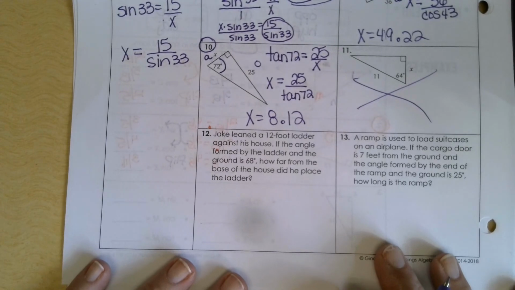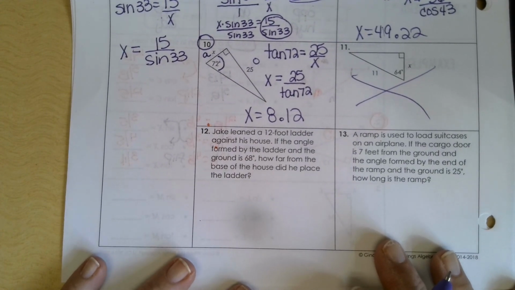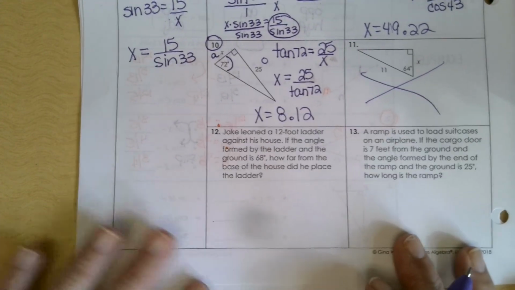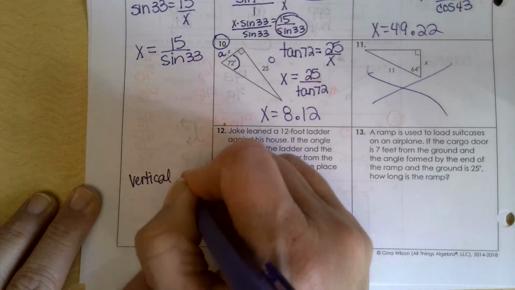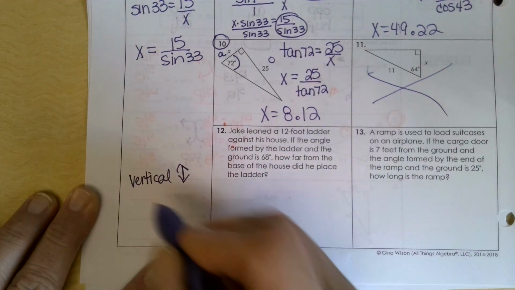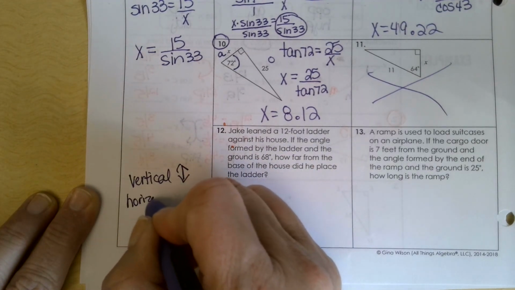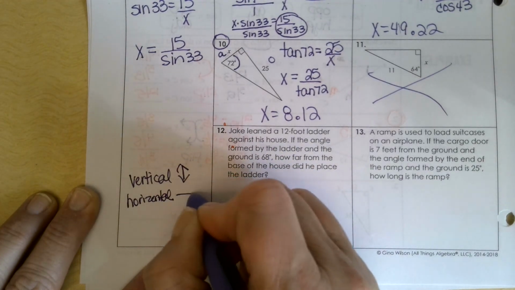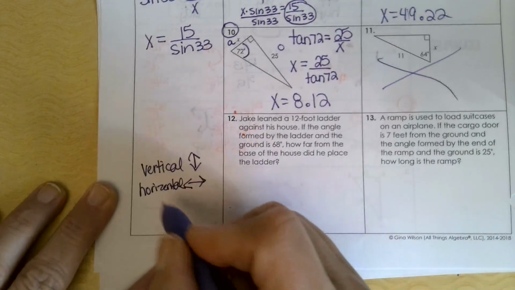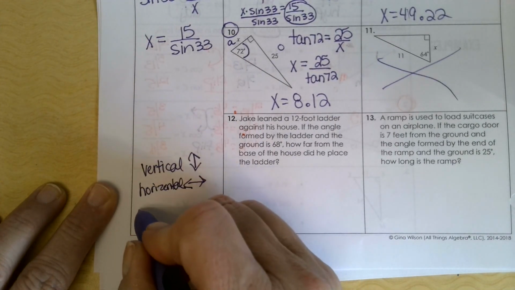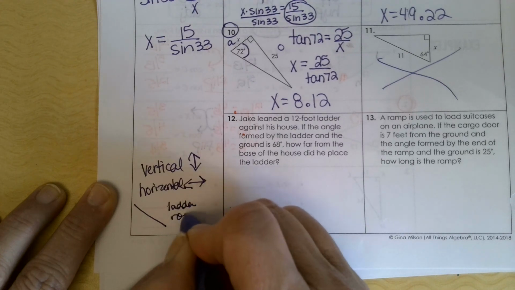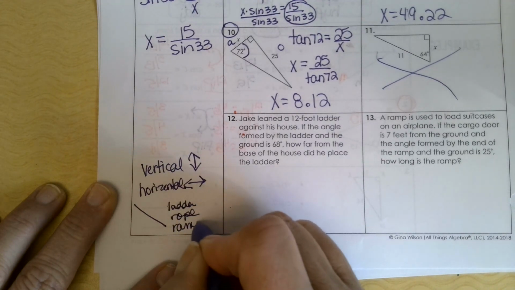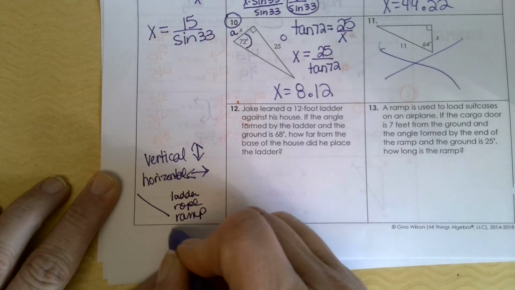So when you have these word problems, you just have to be a visual person. So let's talk about some words that you're going to have in your word problem. Remember, vertical distance is this. Horizontal distance is this. Things that are slanted: ladder, rope, ramp, airplane flying.